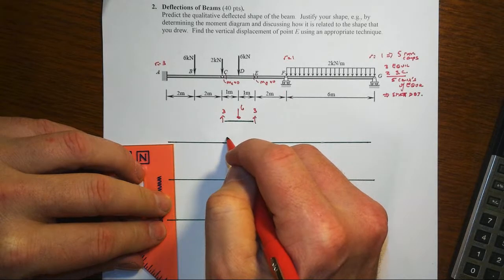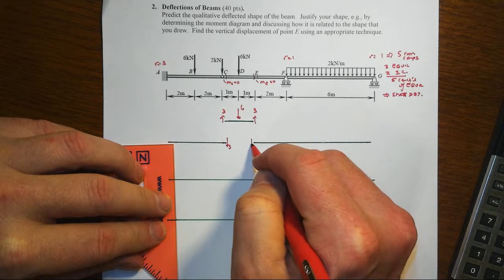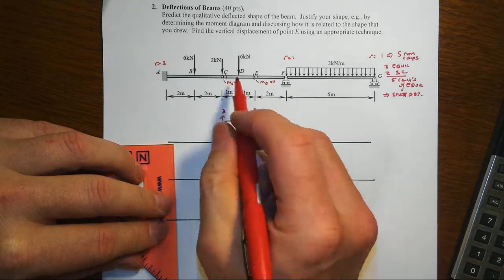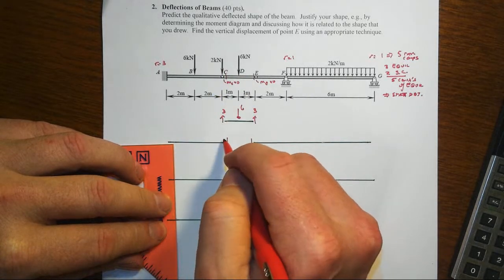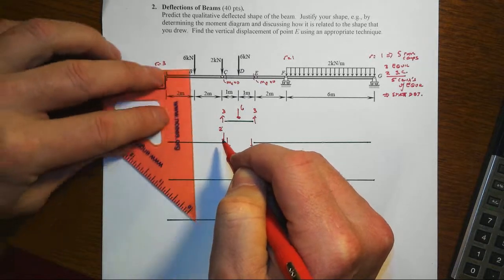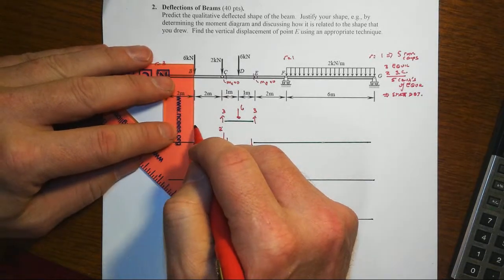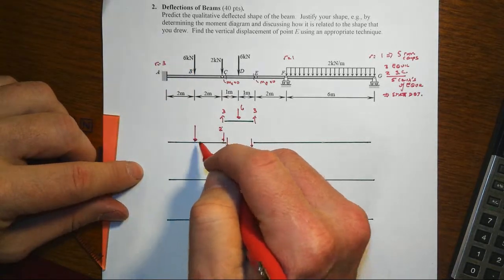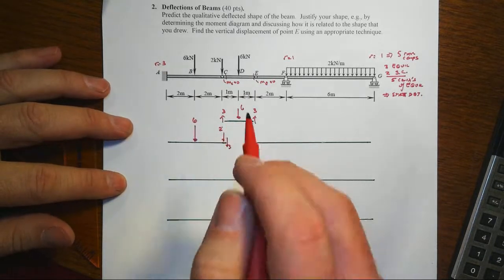Immediately transfer those down as shears. There's 3 and 3, and then because we're to the right of the hinge, now the 2 kilonewton load shows up on this left free body diagram. It's a common mistake to put that either in both or not put it in at all.